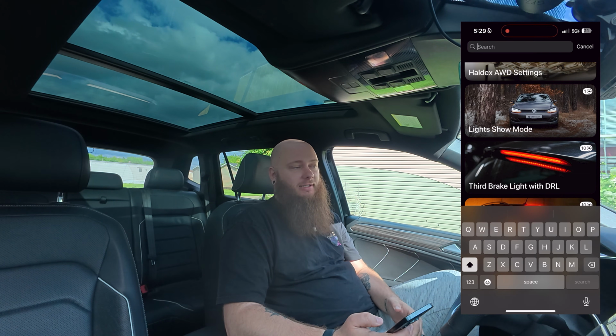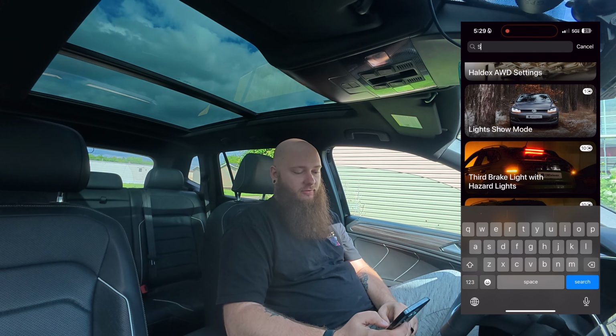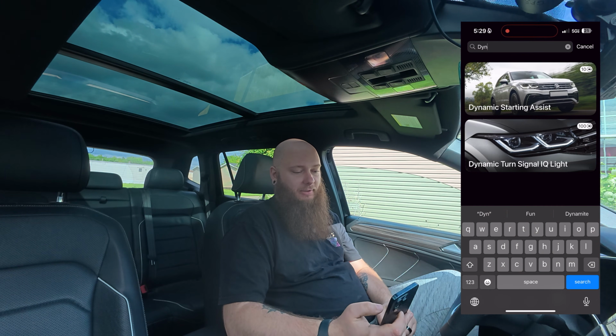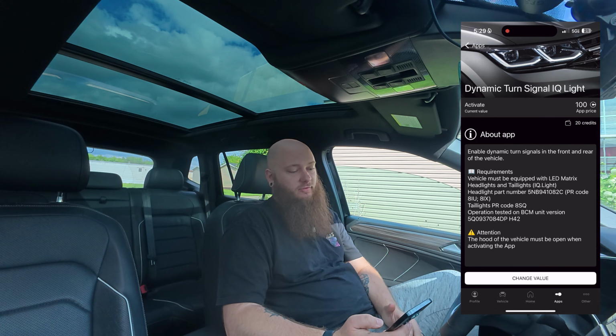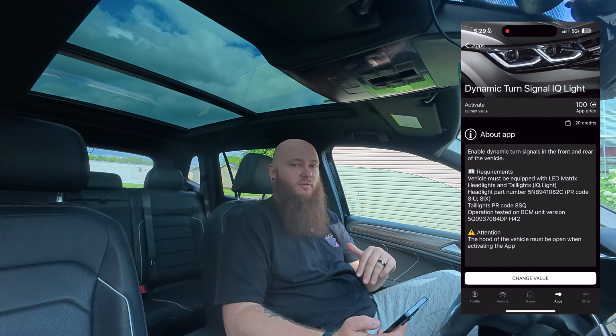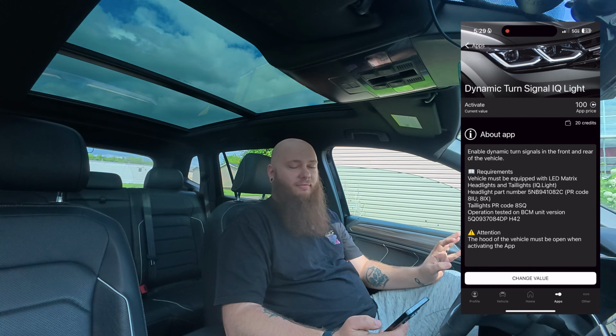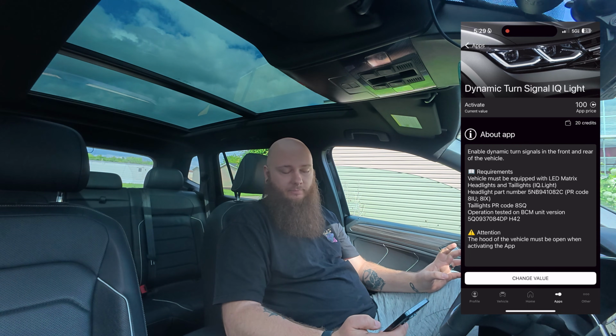And when we do get them, I plan to do a whole video of explaining how you install them on a car and what coding is involved in order to get them to work with the car. But since we do have the IQ headlights, we do have the ability to put on what's called dynamic turn signals. So if I look up dynamic, you can see dynamic turn signals with IQ lights. That is the key. If you don't have the IQ lights, which look like how it is at the top and how it's looked in the video so far, if you don't have those lights, this code will not work.